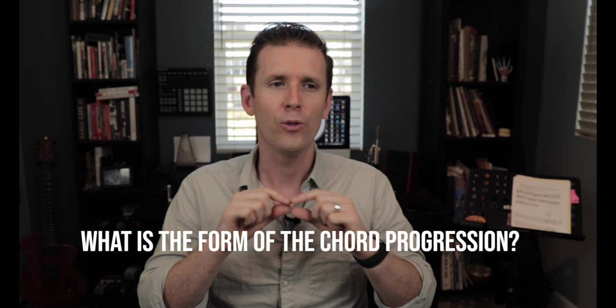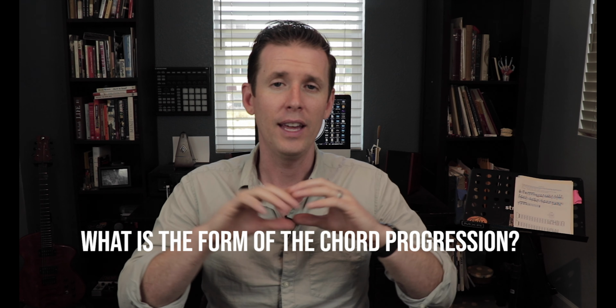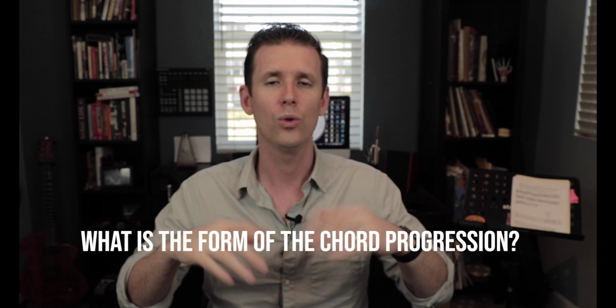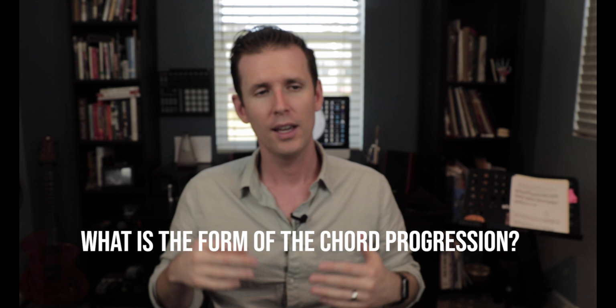The third question that I think is really important to ask in addition to those first two is, what's the form? The form has to do with the length and order of the chords in the progression. This is going to tell you when things start and end and divide your song into sections. It's important to know what the form of the song is because the form is going to help outline the pathway of tension and release.